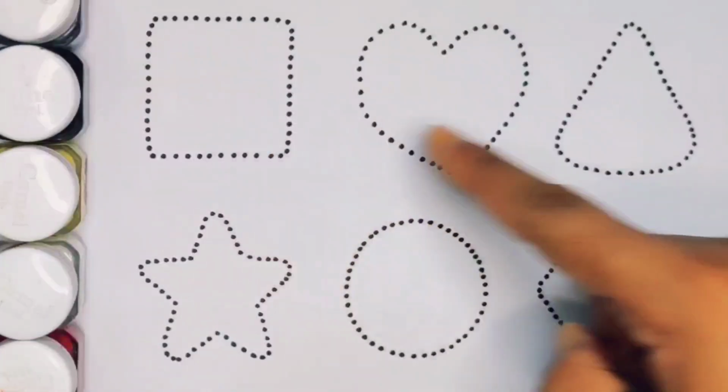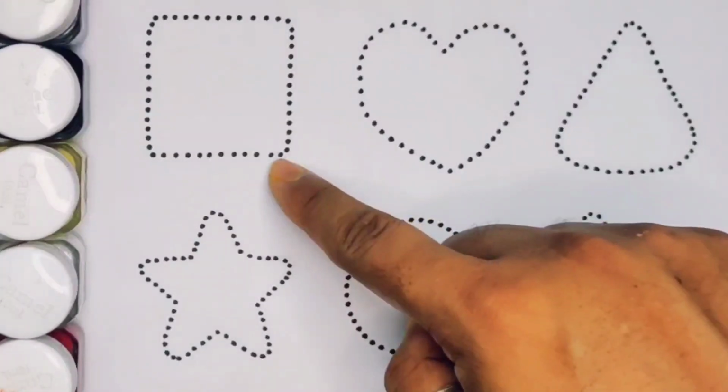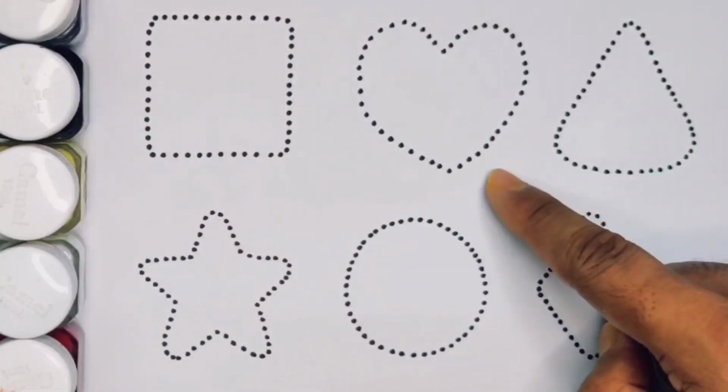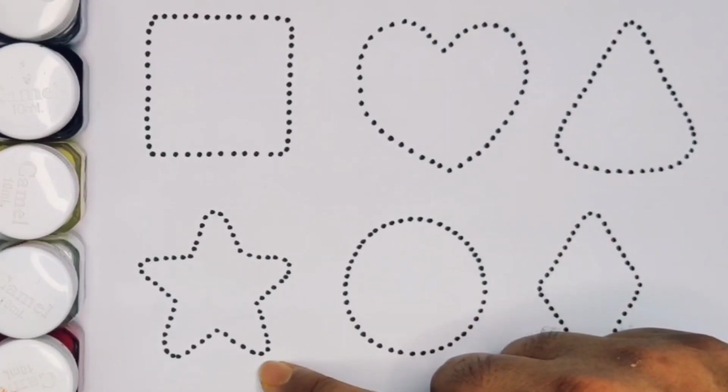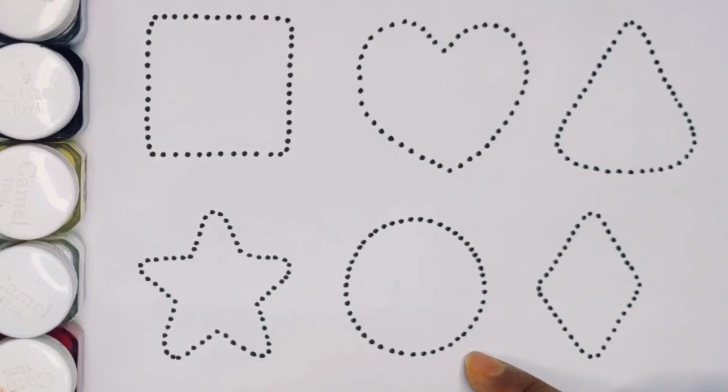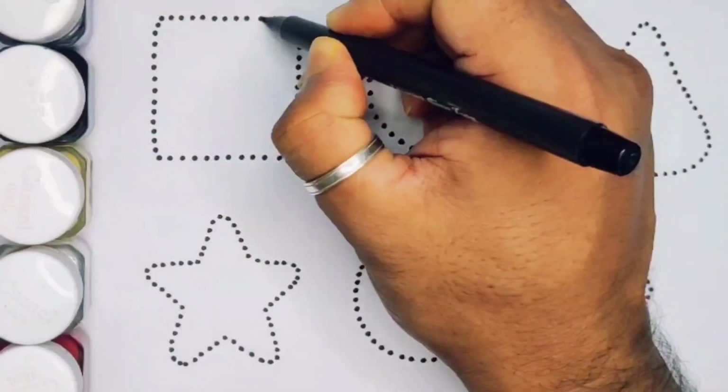Now let's learn the 2D shapes: square, heart, triangle, star, circle and rhombus. First we're going to draw the shapes.